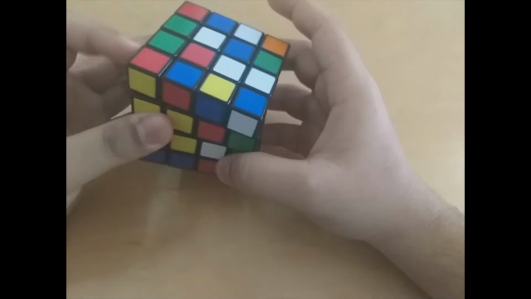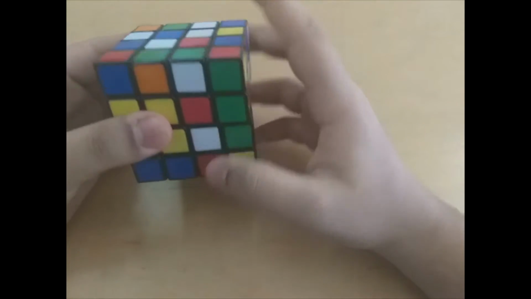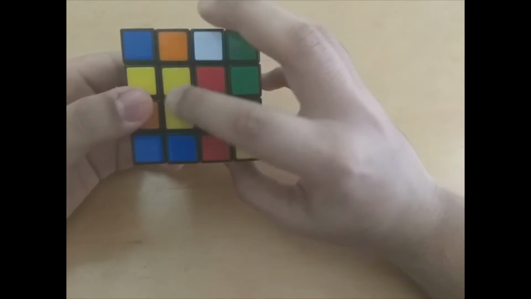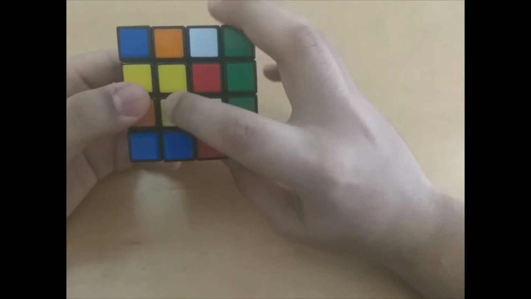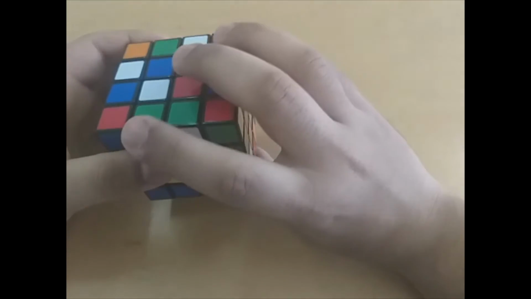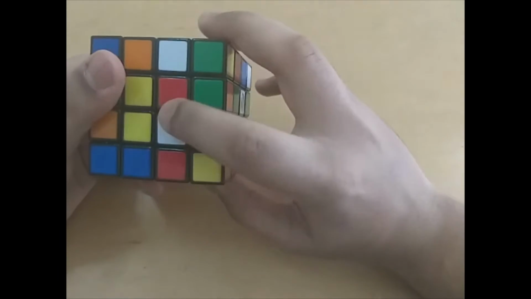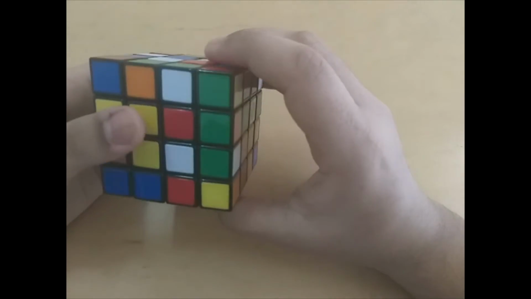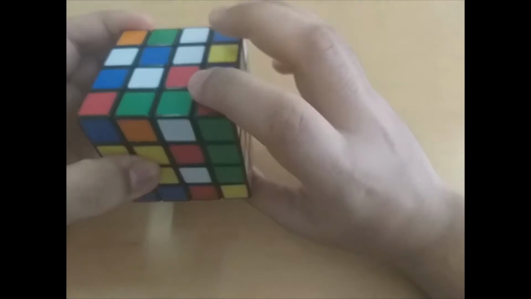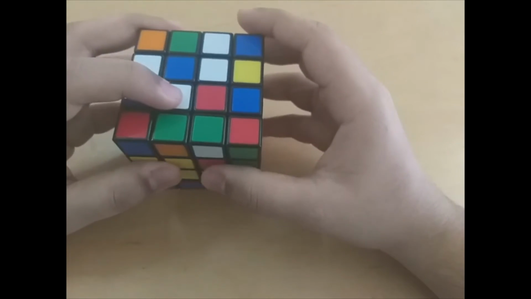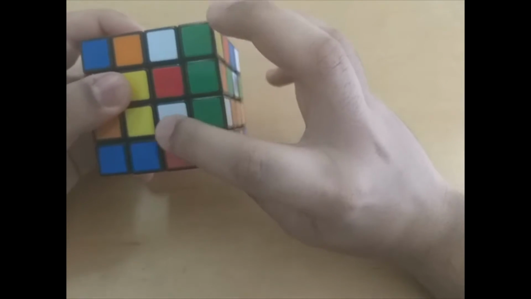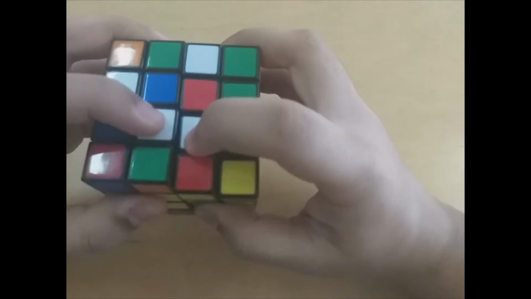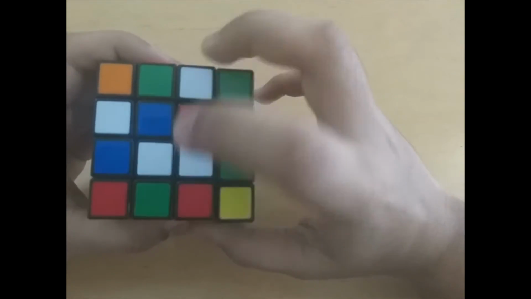First thing we need to do is find and make the center pieces. These 4 pieces will make a center, and they need to be of the same color. So let's start with the white center, as that's according to convention. We find white pieces. I find a white piece here and a white piece here. And what we do is bring them close together so that we make a 2x1 bar.